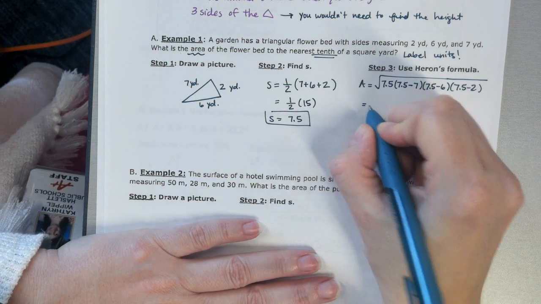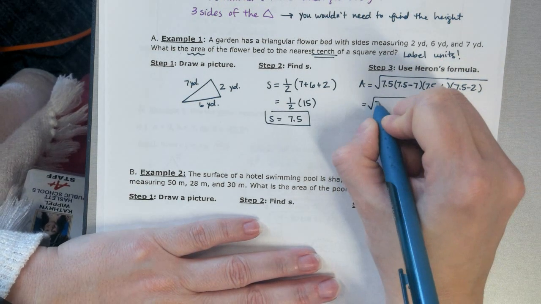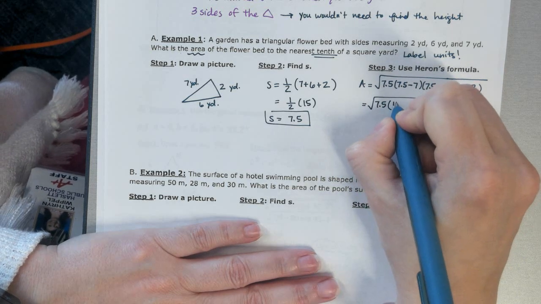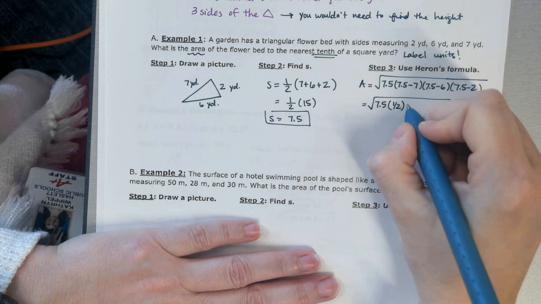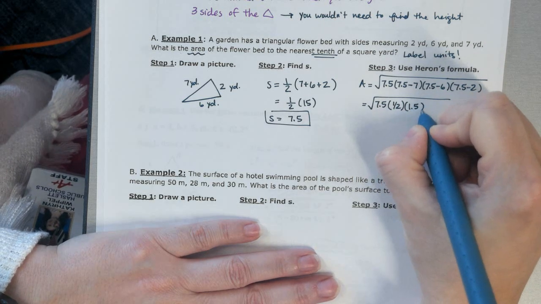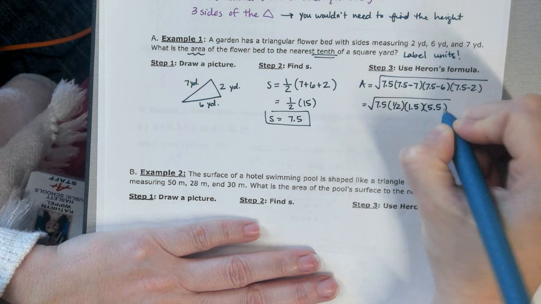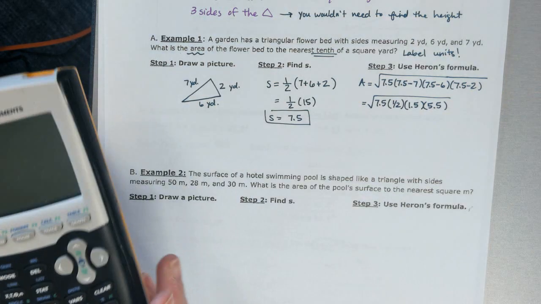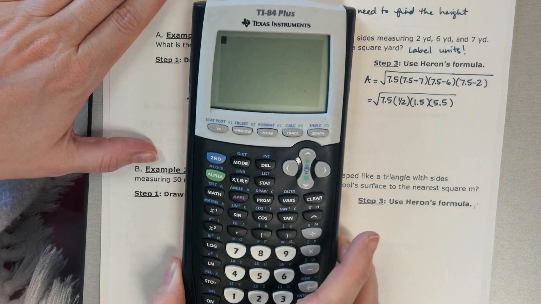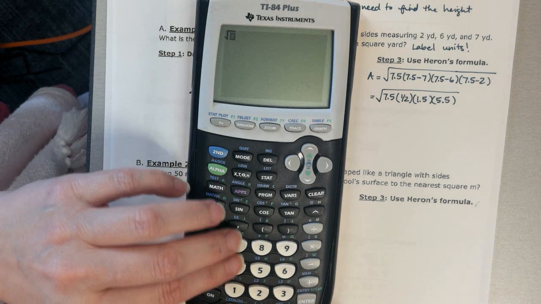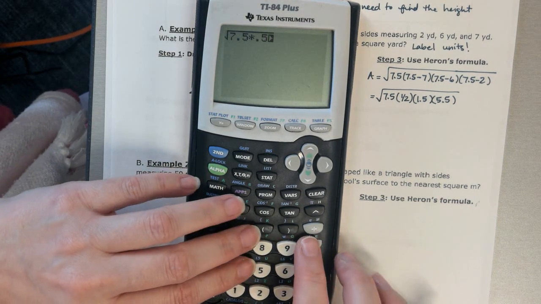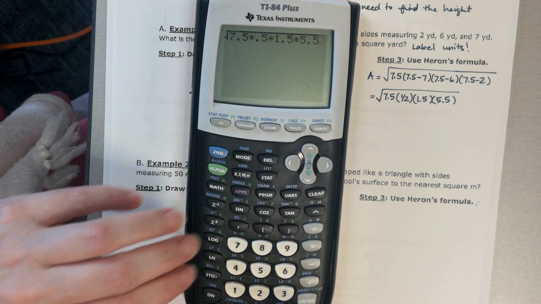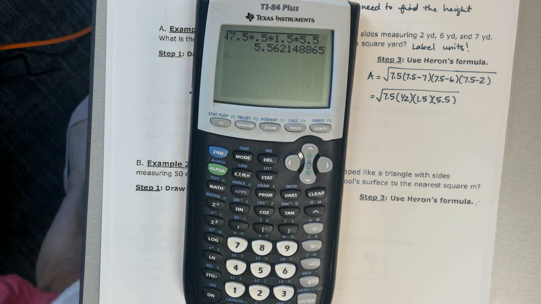Okay, and I'm fine when you're writing out your work if you want to do the subtraction in your head. So if you know 7.5 minus 7 is a half, or 0.5, I'm just writing a half. You know this is 1.5, and then 5.5, I'm okay if you skip to that step, that's fine. And then you can put this all in your calculator at once, the square root of 7.5 times 0.5 and 1.5 times 5.5. Okay, and then we're rounding to the nearest tenth.